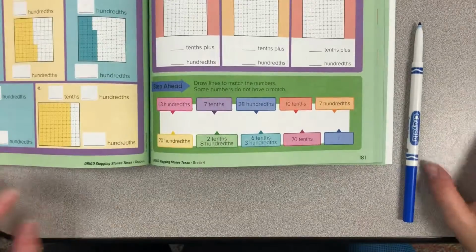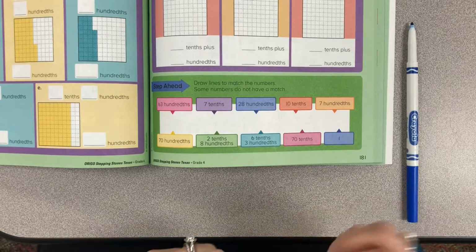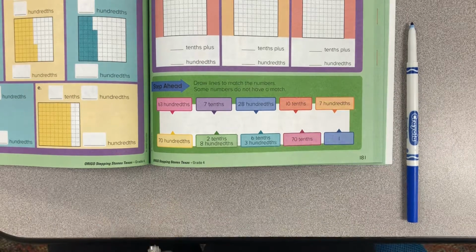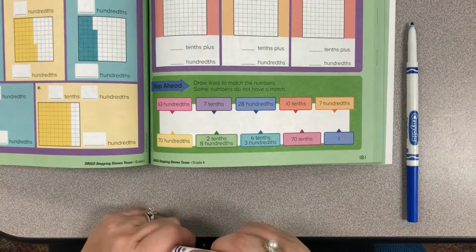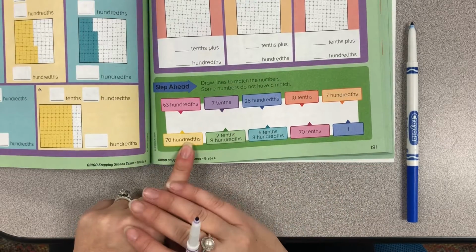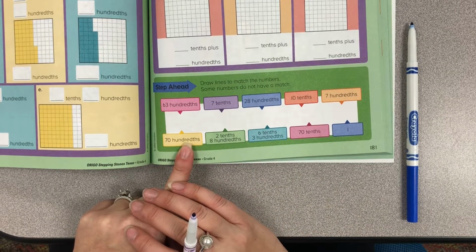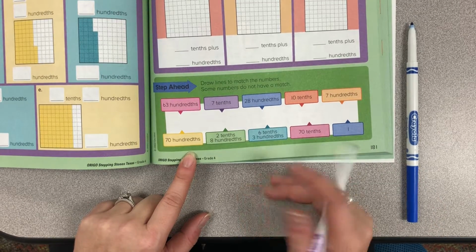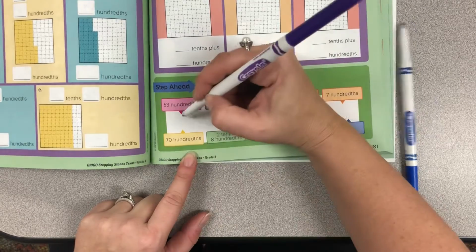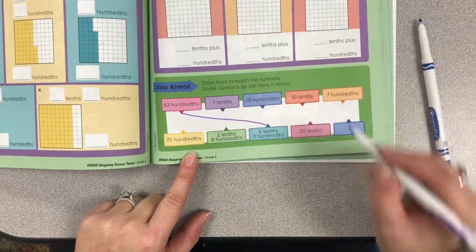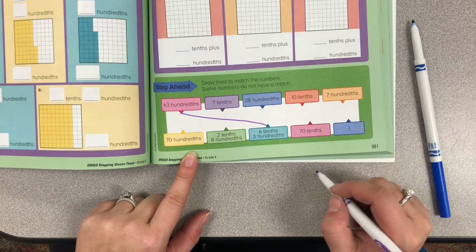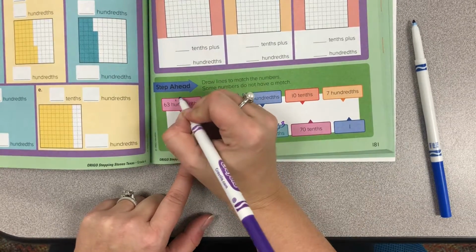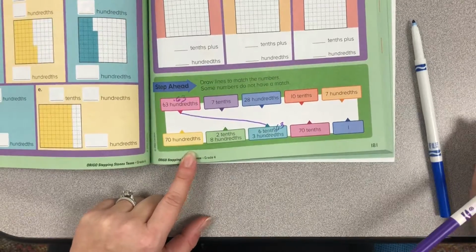Then step ahead, draw lines to match the numbers. Some numbers do not match. So let's see, showing 63 hundredths. So you'd see if there's 63 hundredths here. So how do you make 63 hundredths? By 6 tenths and 3 hundredths. So that would be 63 hundredths. Just like this, 63 hundredths. And that's it.